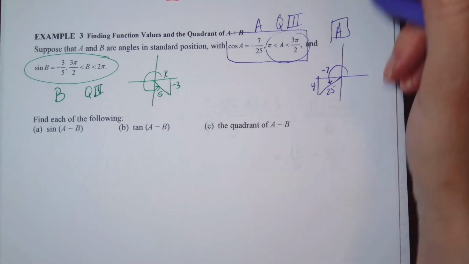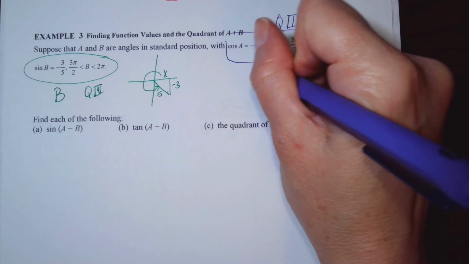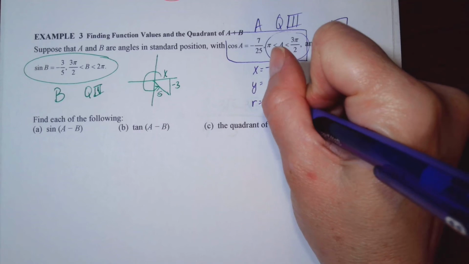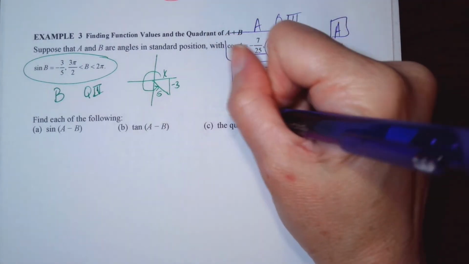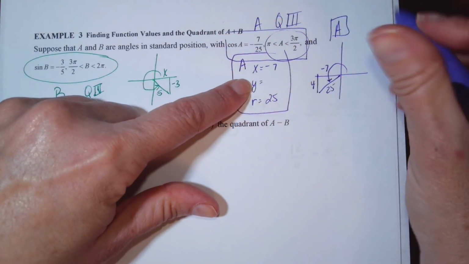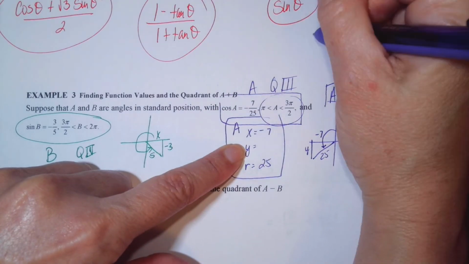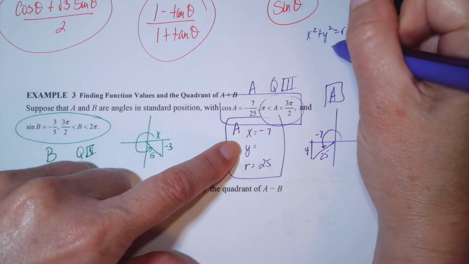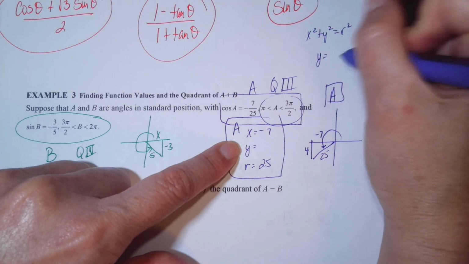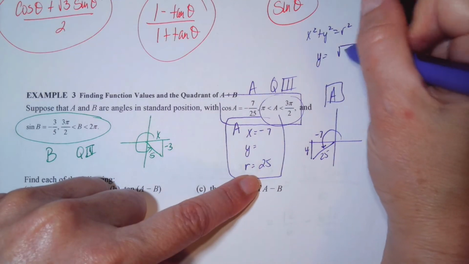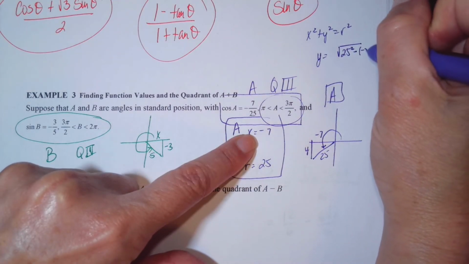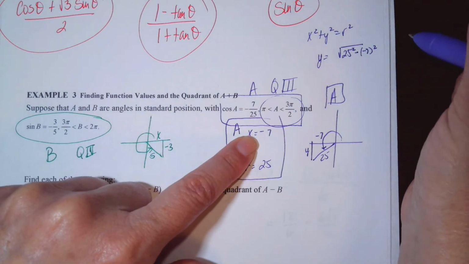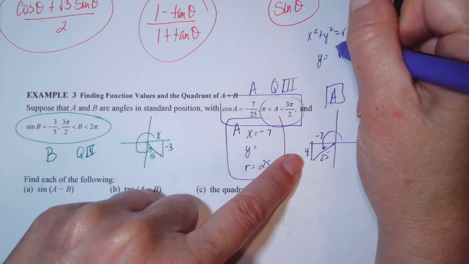Alright, so for angle A, I know that x is negative 7. I need to figure out y, and I know that r is 25 for angle A. Well, how do I figure out y? Well, x squared plus y squared equals r squared, my Pythagorean theorem. If I'm solving for y, I'm subtracting that x squared. So y equals square root of r squared minus x squared. So 25 squared minus 49. And y is going to be negative because of the quadrant that I'm in.